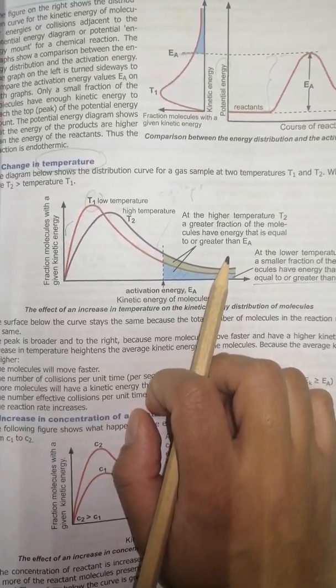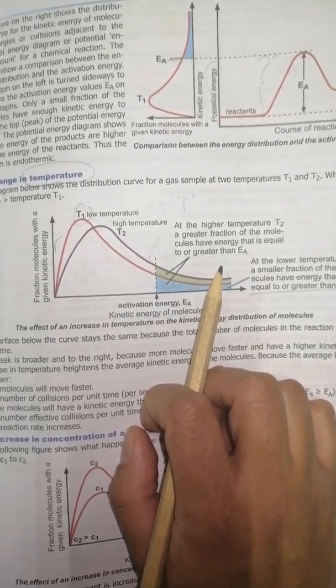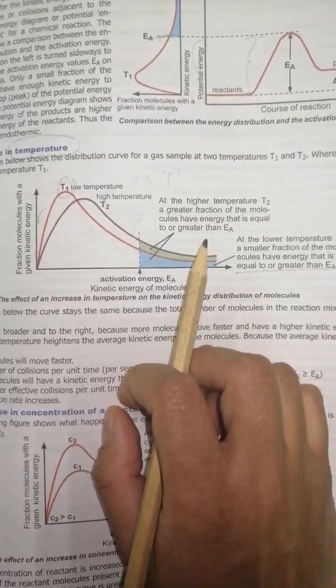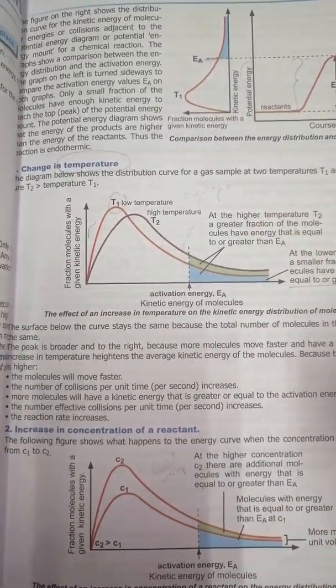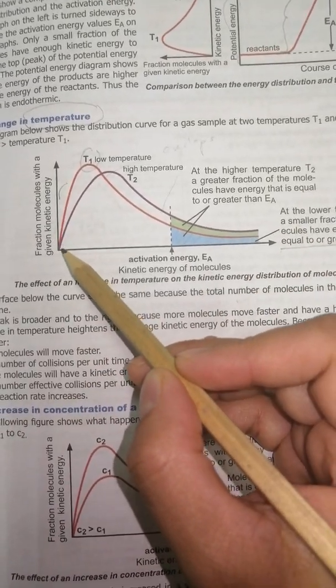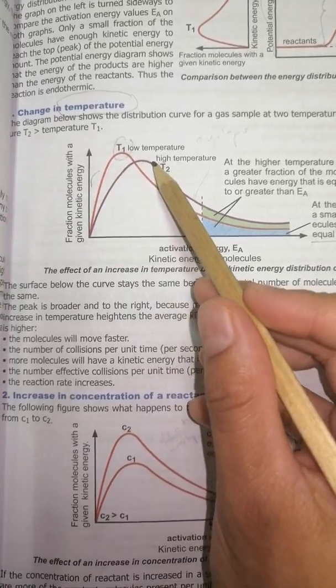Now, when you heat up a reaction, you are heating up every single molecule, so every molecule is going to have more kinetic energy, even the ones that have less kinetic energy. So because you are increasing the kinetic energy of all the molecules, can you see now you have a shift in this graph? This purple graph is now the new graph with a higher temperature.